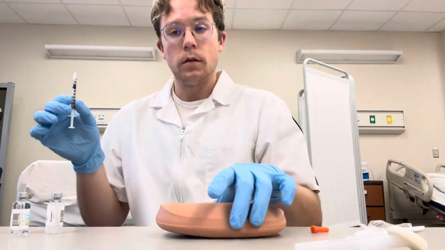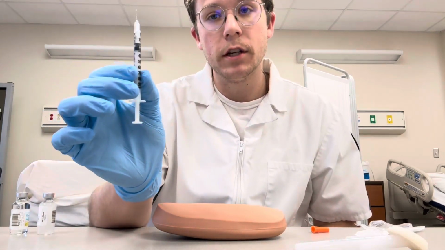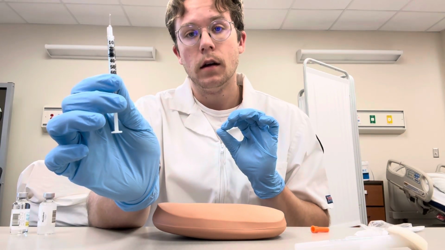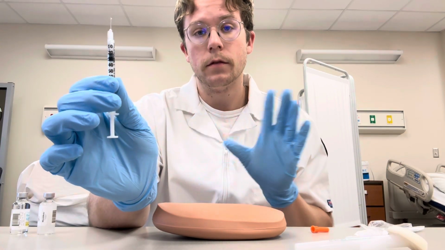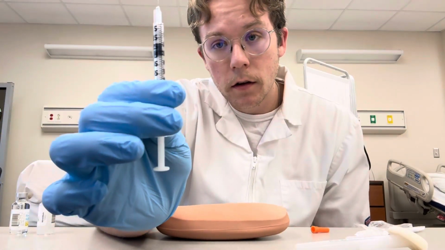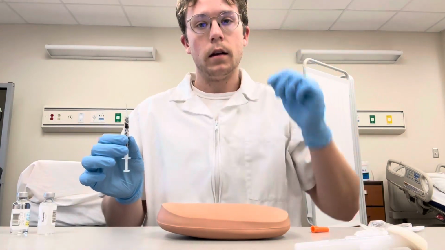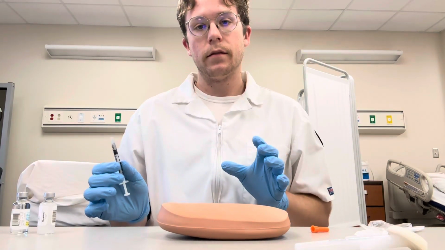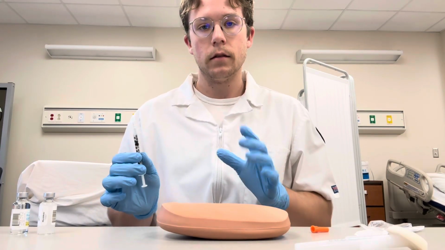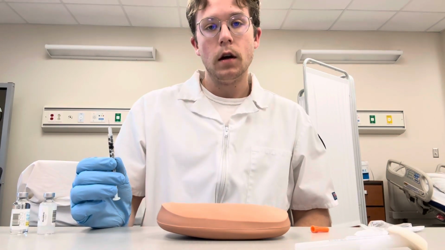Okay, so we have our insulin syringe ready. We will double check with another nurse to verify our insulin dosage, and we have 22 drawn up here. All right, and if we would be pulling this up outside of the patient's room, we would label the syringe and make sure that we have the correct syringe, insulin, and dosage labeled.